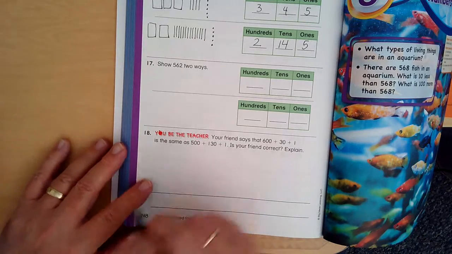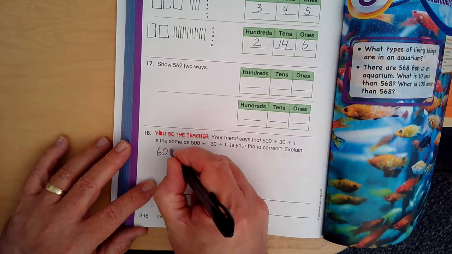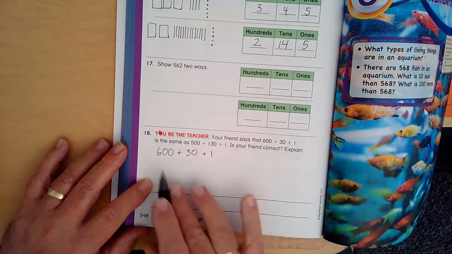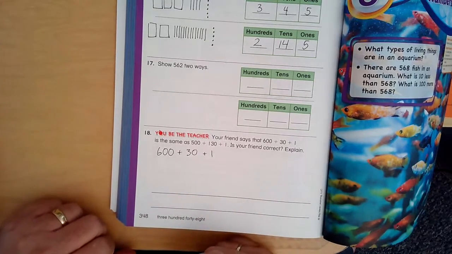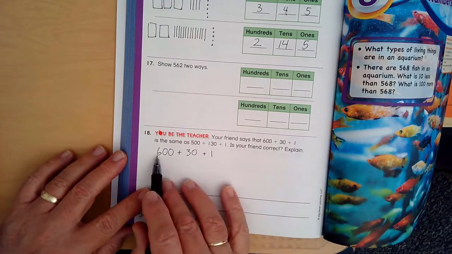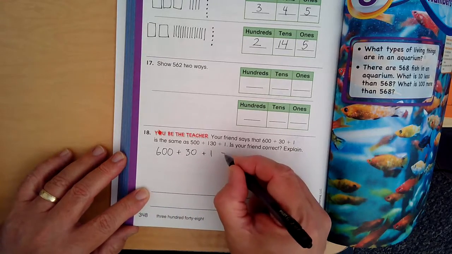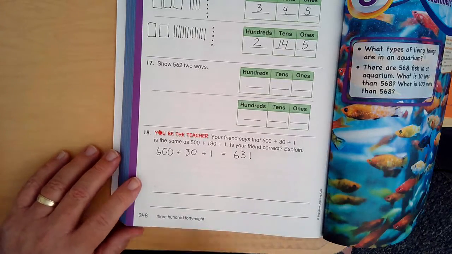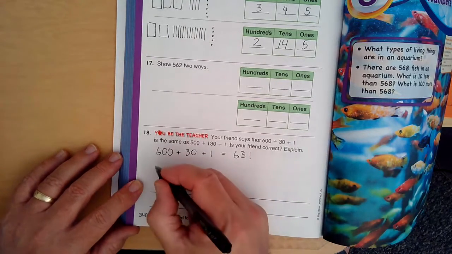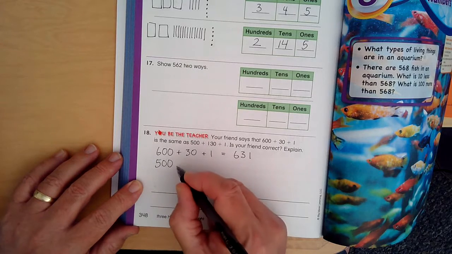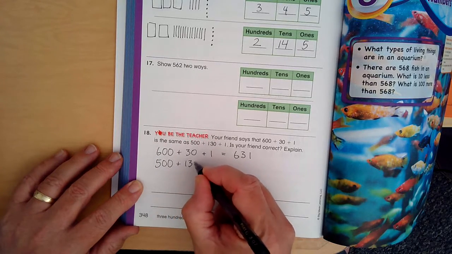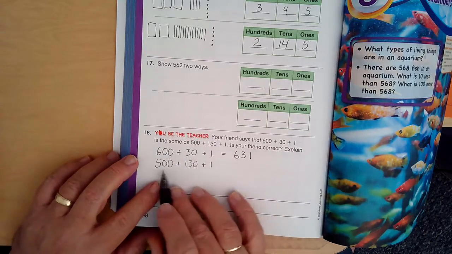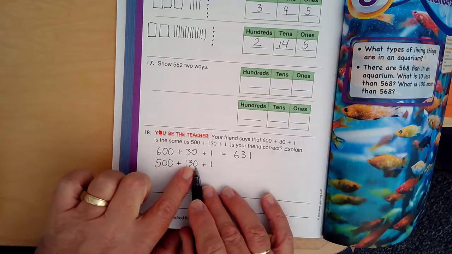Well, let's see. I have 600 plus 30 plus 1. This looks like the expanded form. So let's take a look. 600 plus 30 plus 1 equals 631. Then your friend has 500 plus 130 plus 1. Let's add the ones. I have a 1 and a 0 and a 0.